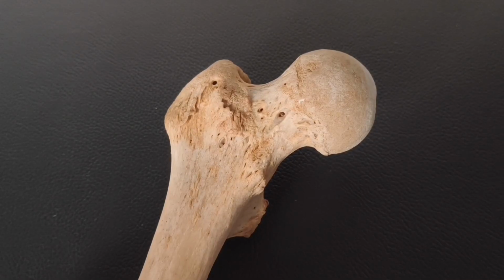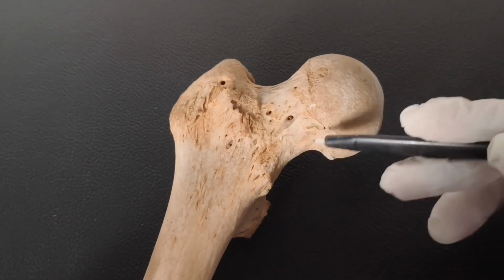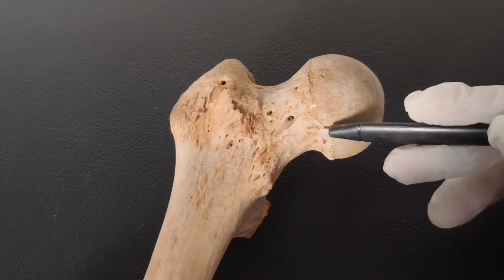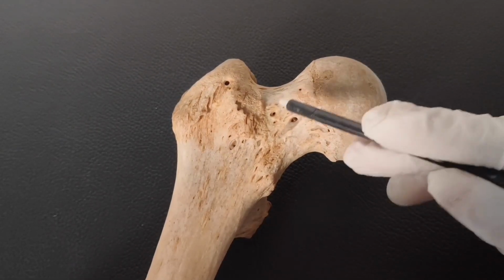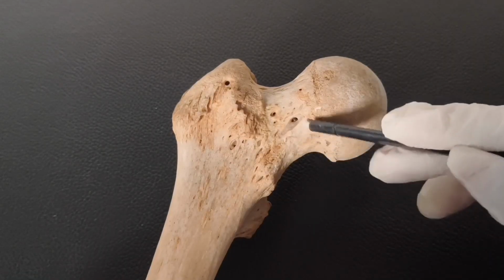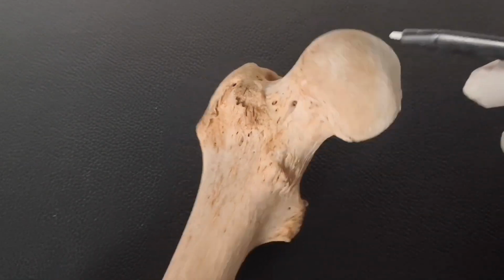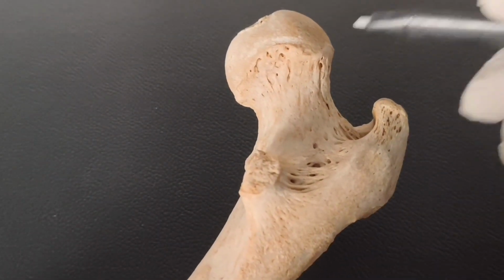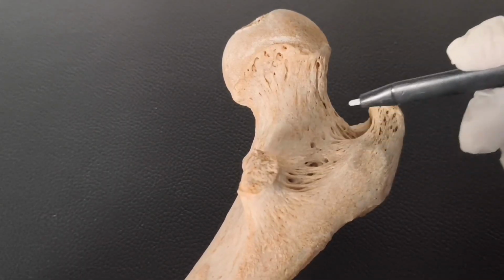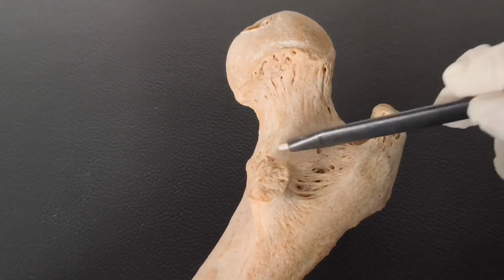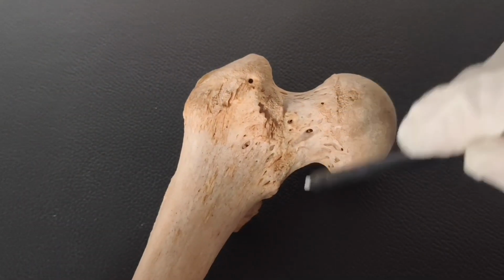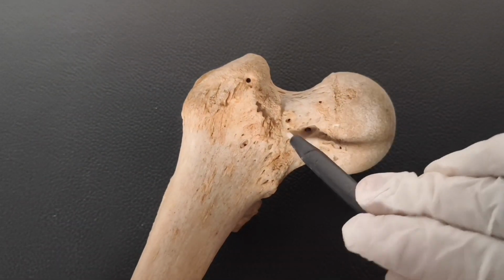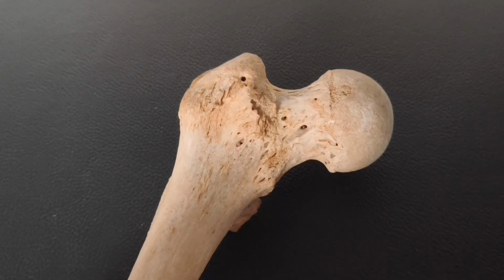Talking about the neck, it is approximately 3.7 centimeters long and it has 2 borders and 2 surfaces. Let's see the surfaces. One anterior surface, so this is the anterior surface. One posterior surface, so this is the posterior surface. Along with that, 2 borders. This is the inferior border and this is the superior border. So it has a superior border, inferior border, anterior surface and posterior surface.